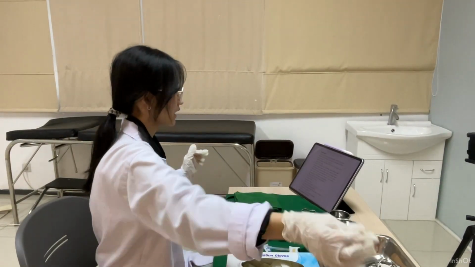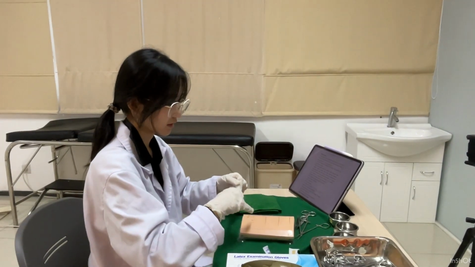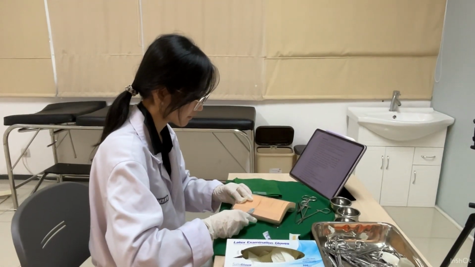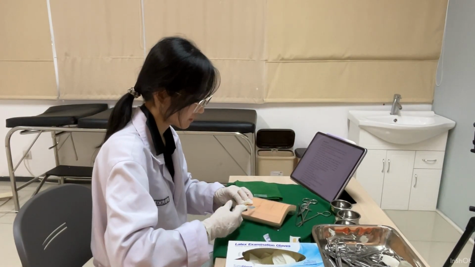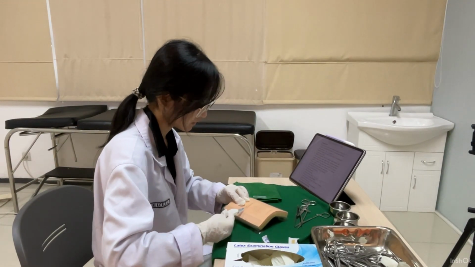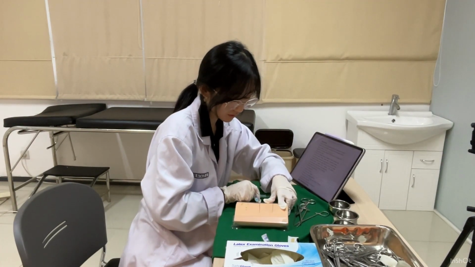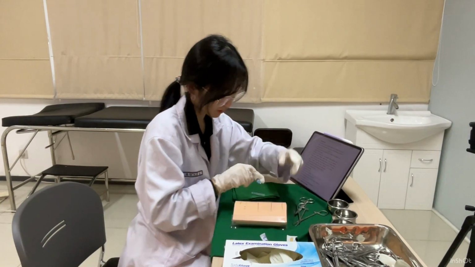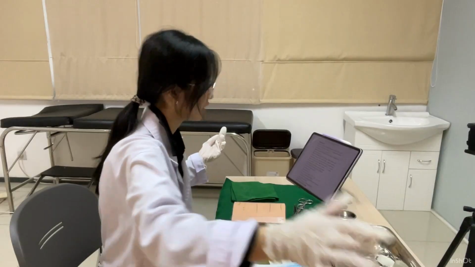Okay, so next after that I will perform local anesthesia. I will use the infiltration method. So excuse me. Now to the other side. Okay, so let it set in. And I will dispose the needle in the waste bin.